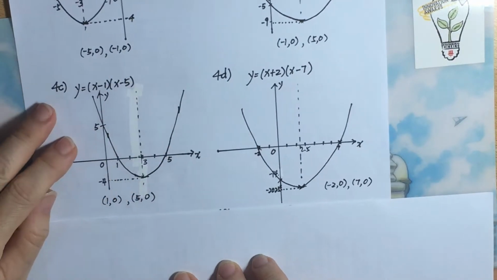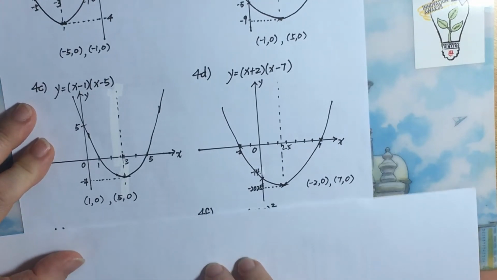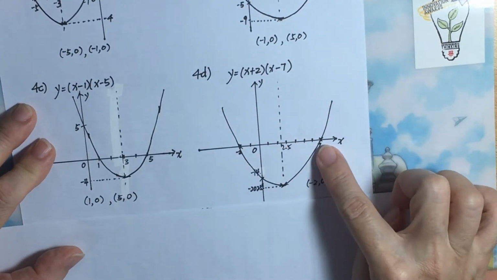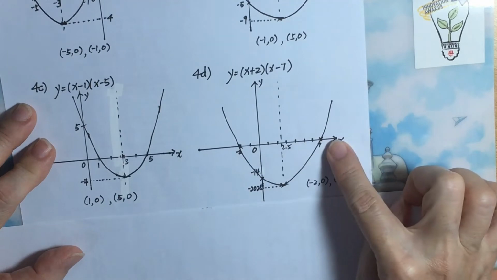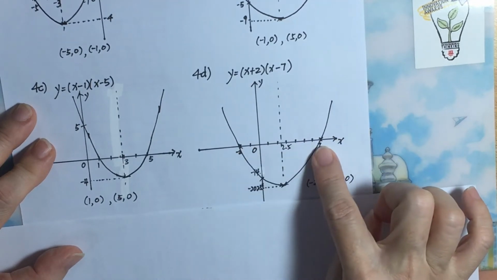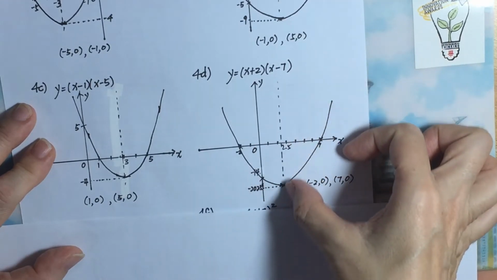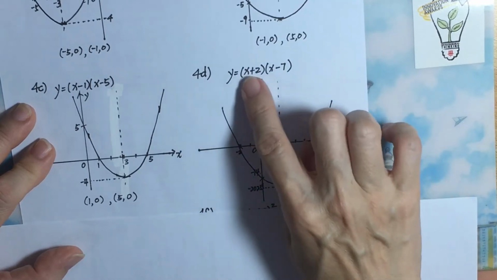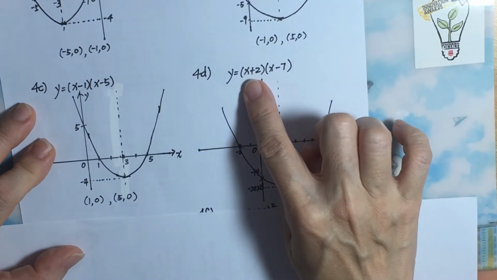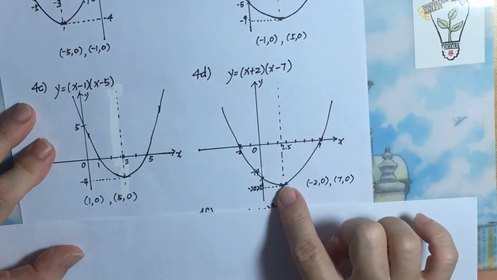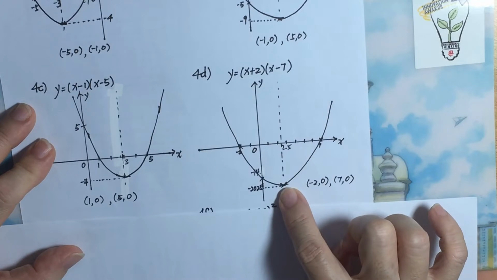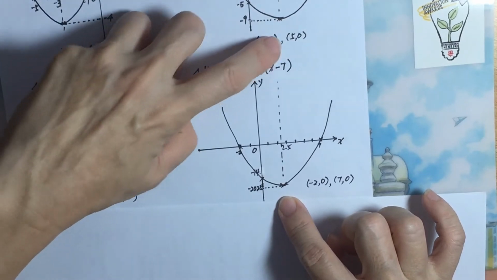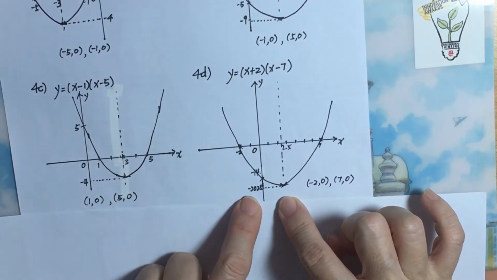Next one, question 4D. x equals -2 and x equals 7 are the intercepts. -2 is on the negative side, 7 is on the positive side. This gap here is 9. 9 divided by 2 is 4.5, so when x equals 2.5, that's where the lowest point is. Why the lowest point? Because the sign of a determines the way it runs. This one goes upward, so this curve has a minimum point. When x equals 2.5, you put in 4.5 times 4.5, one of them is negative, so you have -20.25.